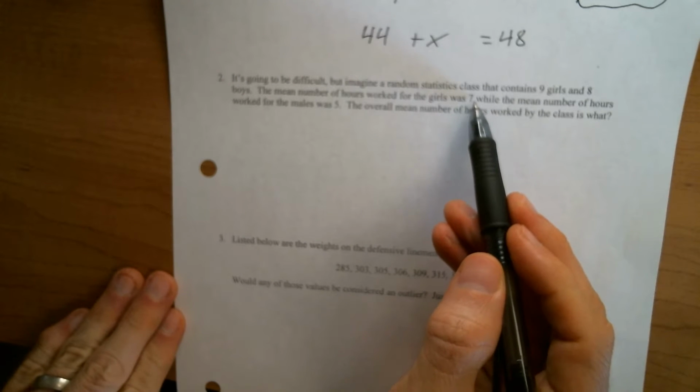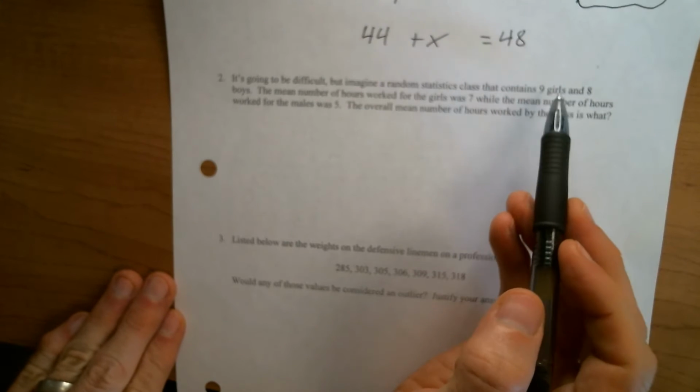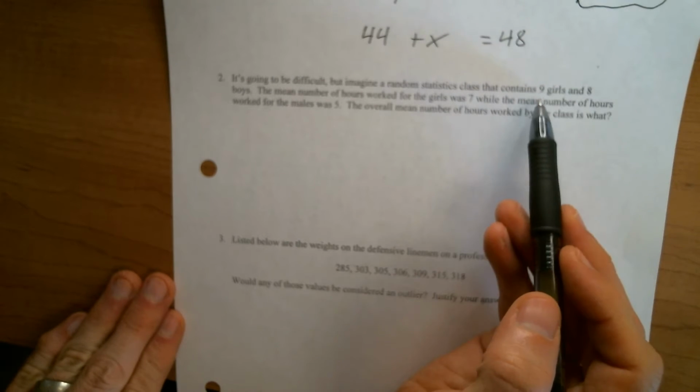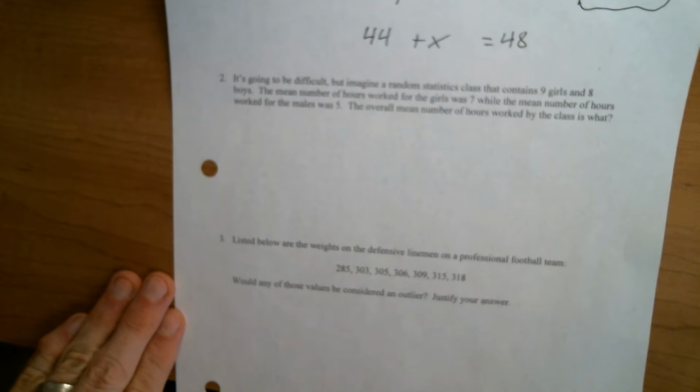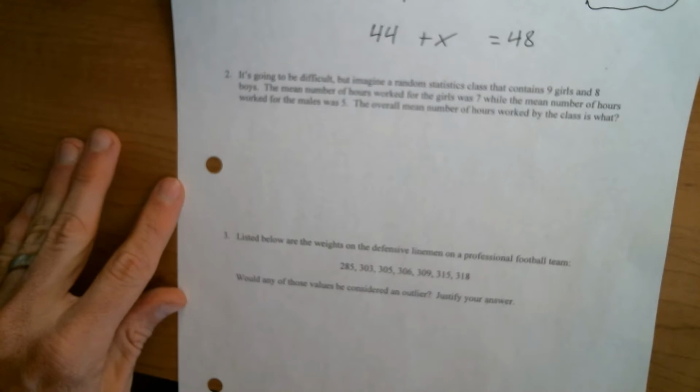All right, now, first of all, we can't just combine these. We can't just say, oh, the mean of 7 and 5 is 6, so the class mean would be 6, because the numbers aren't balanced. We have a different number of girls than we have boys. So there's 2 different ways that you can kind of think about this.